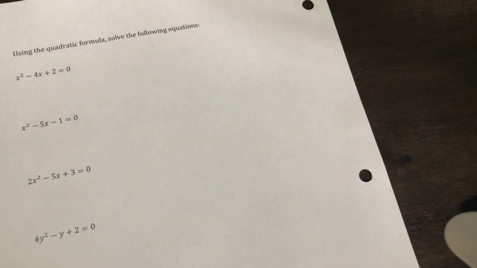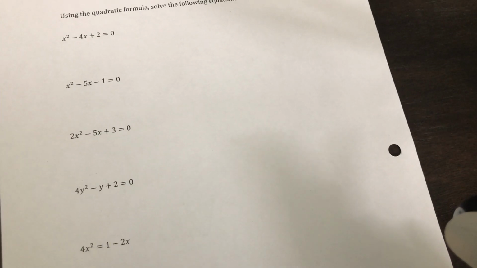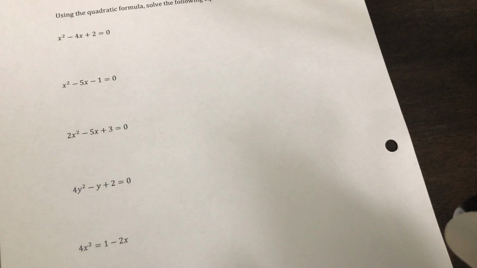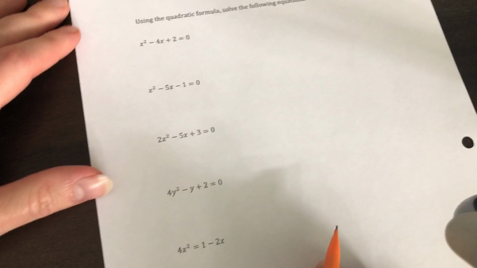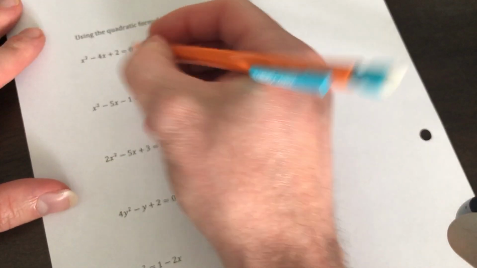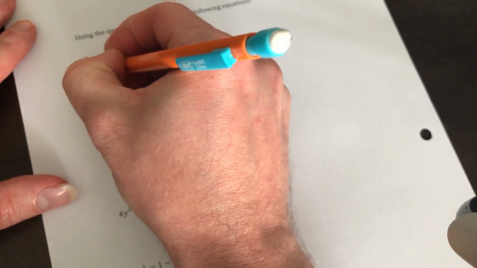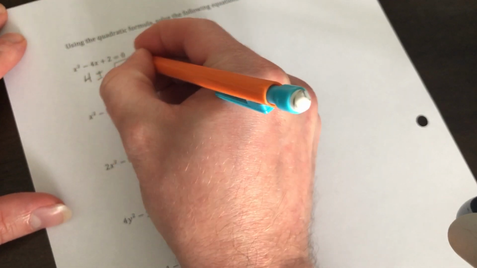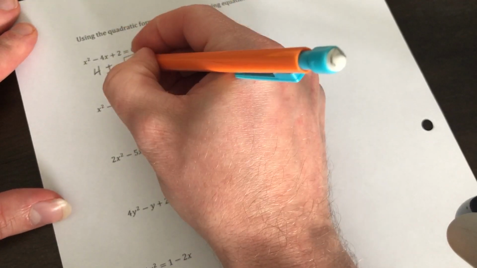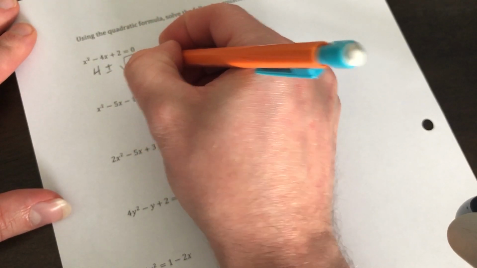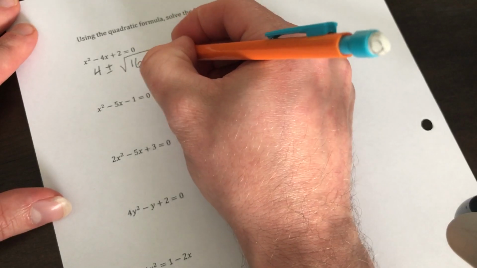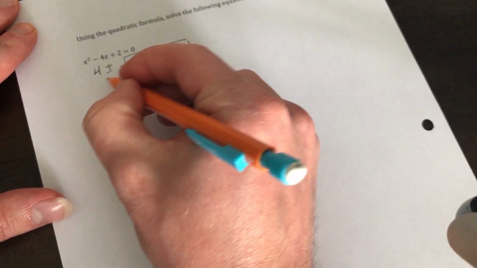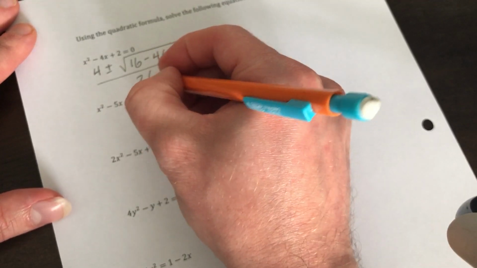Now, we're going to use the quadratic formula to solve the following quadratic equations. Okay, so we're going to have a mixture of all the types of equations we've dealt with. Okay, so the first one. We're going to do opposite of b, so it's 4 plus or minus the square root of b squared, which is going to be 16, minus 4. Your a is 1, and your c is 2. All over 2 times 1, 2a.